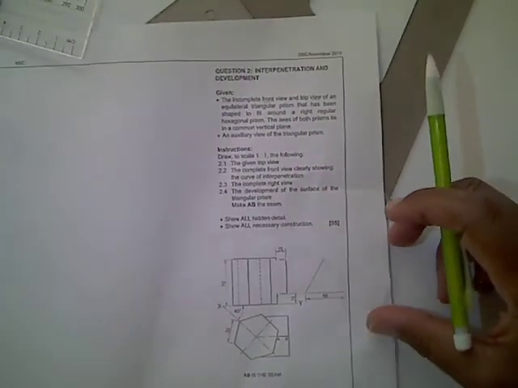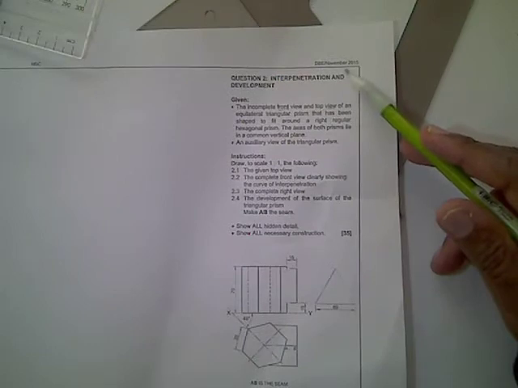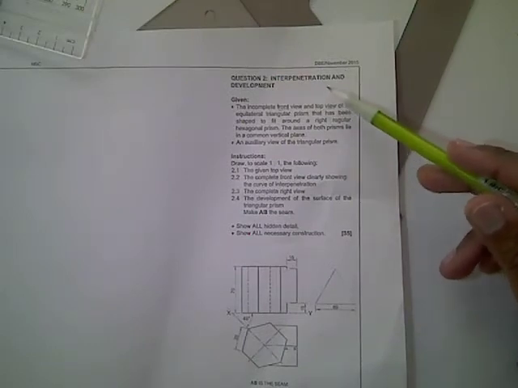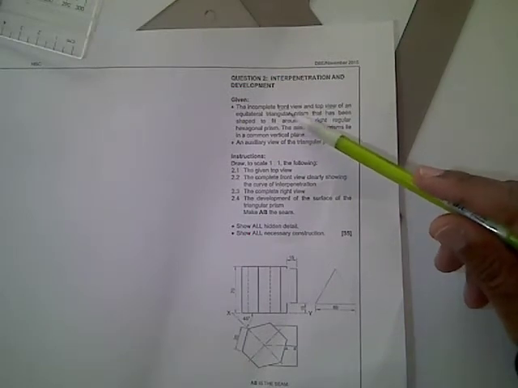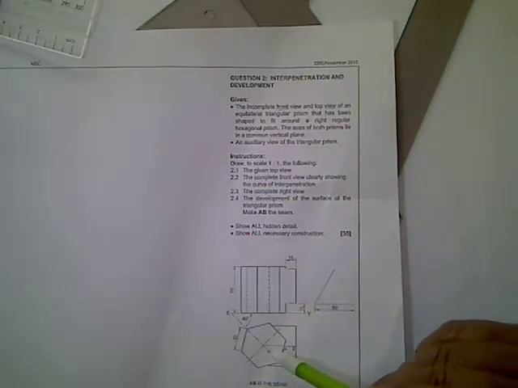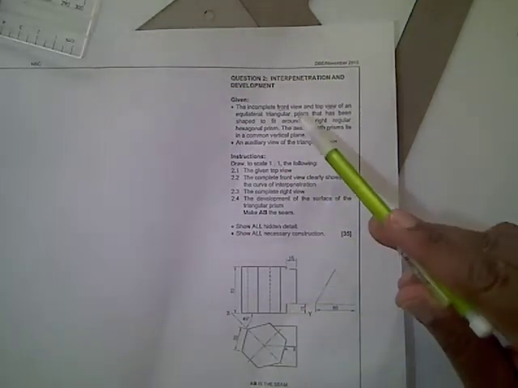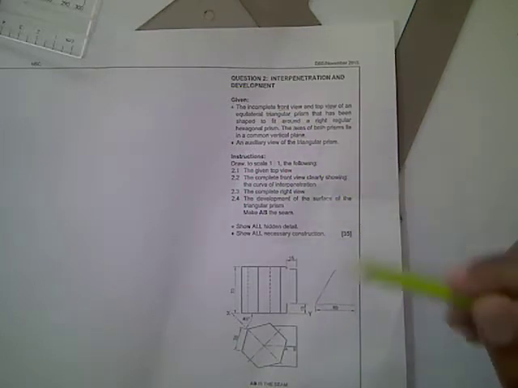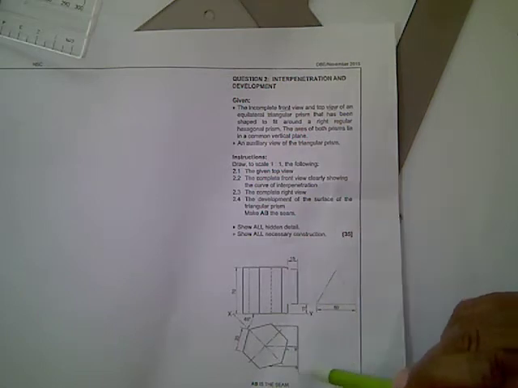Alright, hello grade 12s. Let's look at this question paper from November 2015. It's interpenetration and development. We are given the incomplete front view and the top view, top and front. We have an equilateral triangular prism. Equilateral. This is the prism.